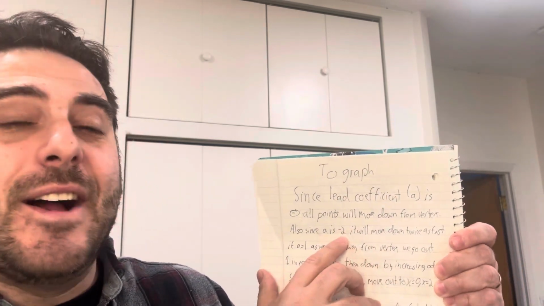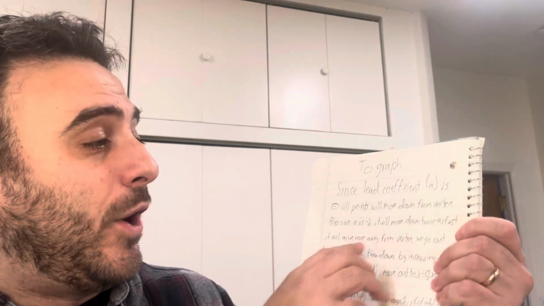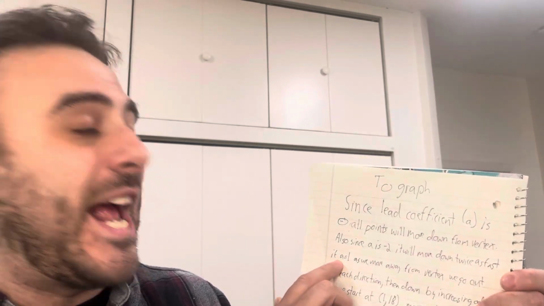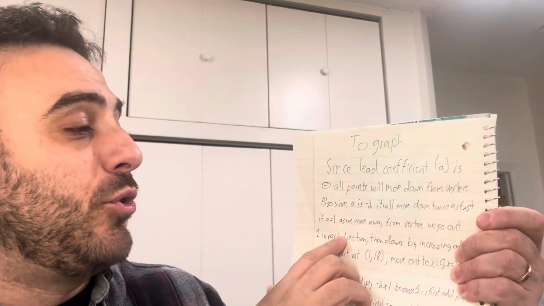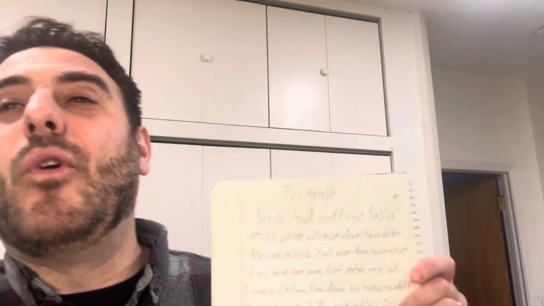Also, since it's negative 2 instead of negative 1 or positive 1, it will move down twice as fast as if it was 1. So instead of going up, we're going to go down twice as fast. If the a term was 1, we would move away from the vertex in a certain pattern.